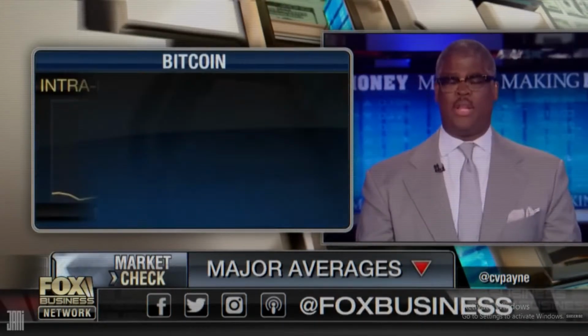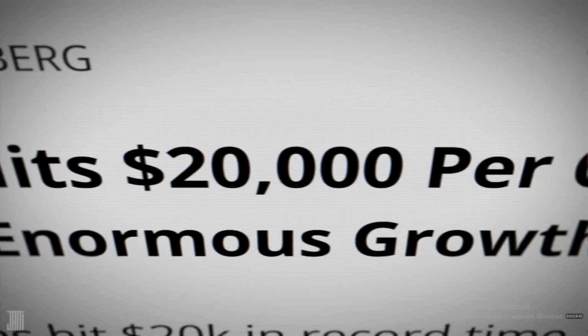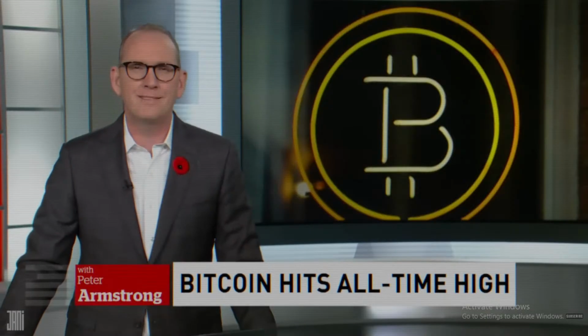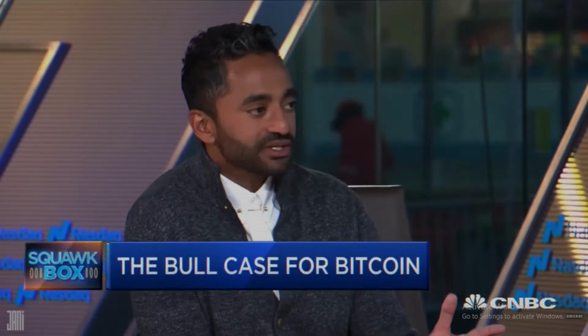Overall, biggest winner of the day, Bitcoin rallied more than 10% today. It's up 438% for 2017. The cryptocurrency has pushed past $7,000. It just crossed the $16,000 threshold. It is, in the next 20 years, $1 million a coin.